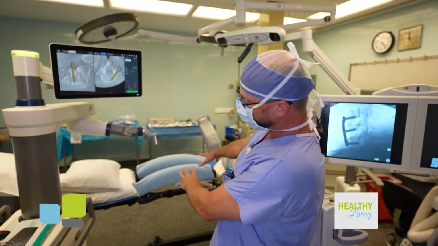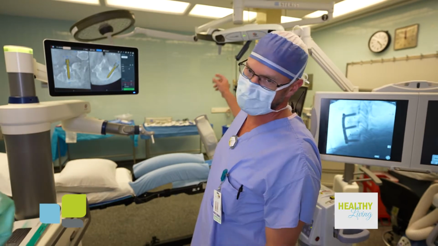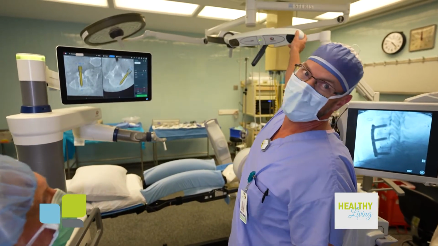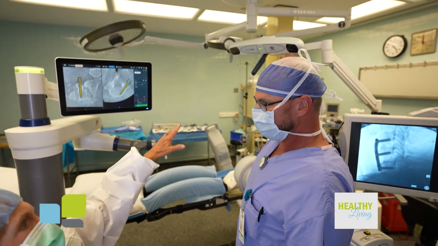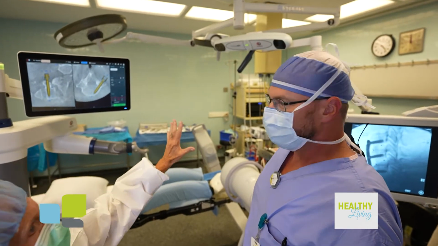The patient is laying there on the bed with fiducials on their back that we use for triangulation with the infrared camera here. It's basically a mini GPS system. That's just what I was going to ask you. When we were talking before, you said it's like a GPS. What does that help you do? Why is that so important for the patient?